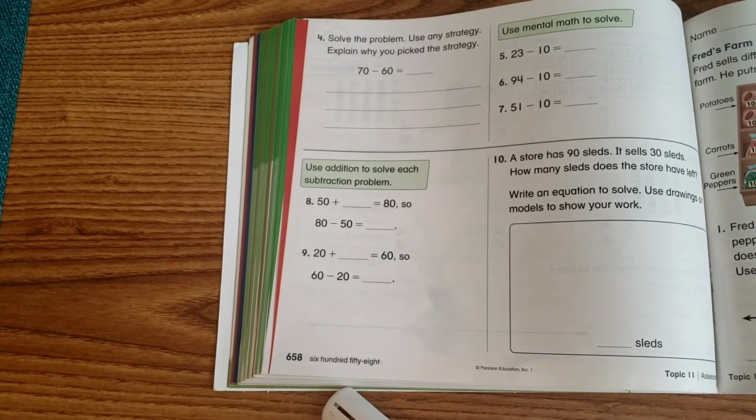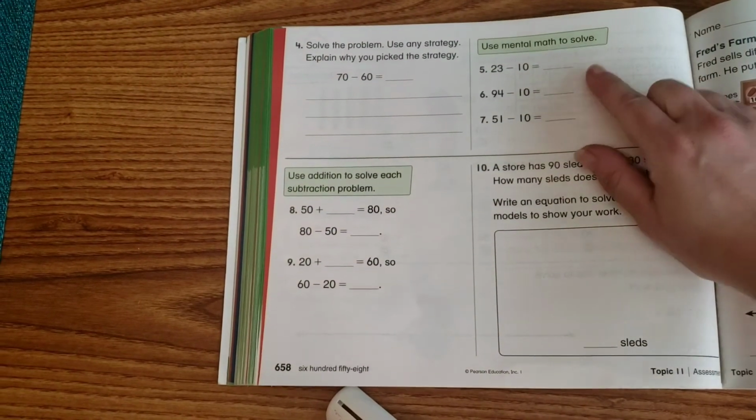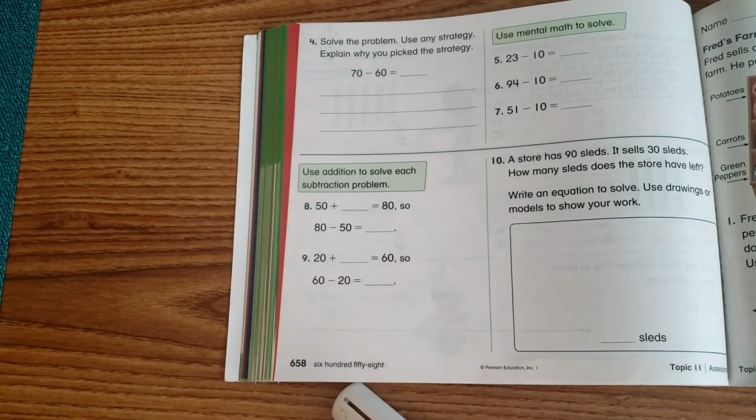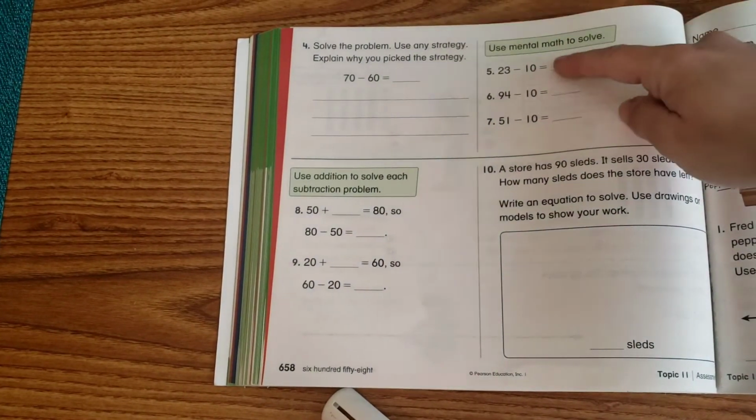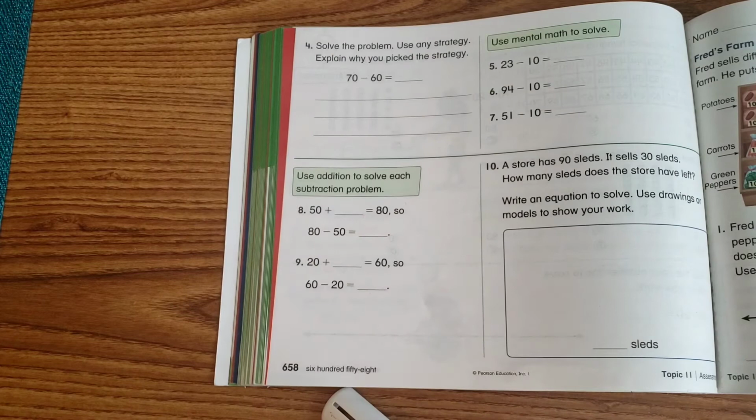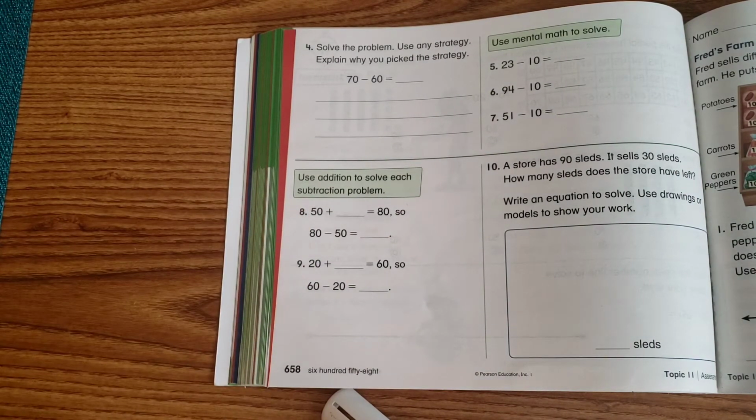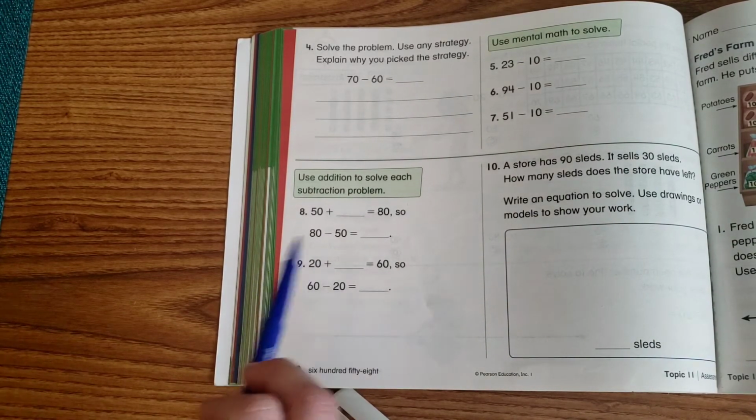And number 5, 6, and 7 are all the same directions. Use mental math. Those are 10 less, 10 less, 10 less, 10 less. So you can fill in those numbers. And number 8 and 9, these ones you're going to use addition to solve the subtraction. So that's the other strategy we went over and didn't practice yet in our practice test.